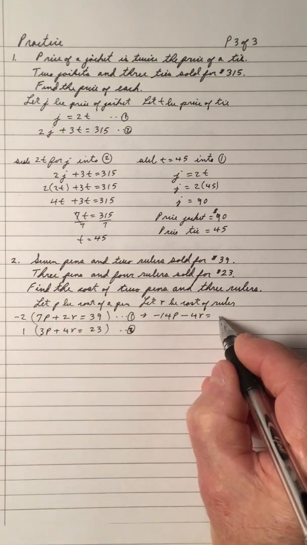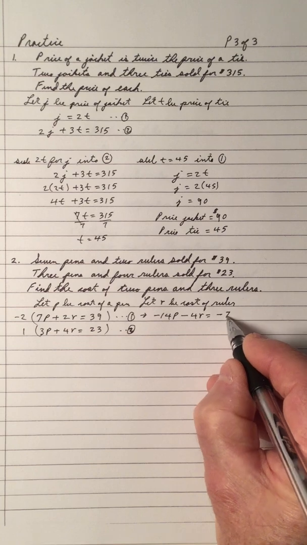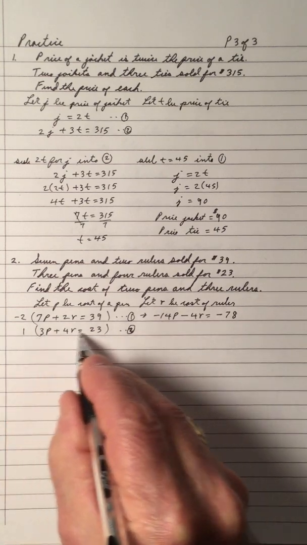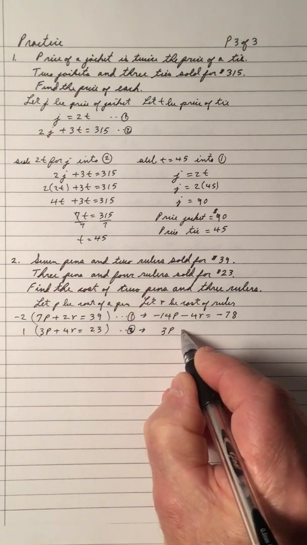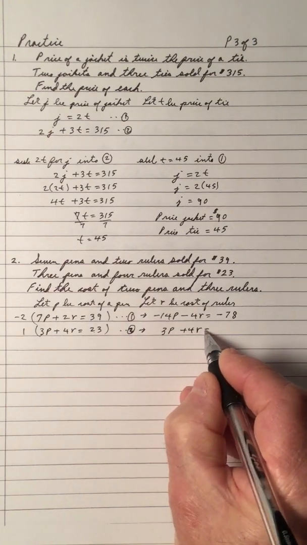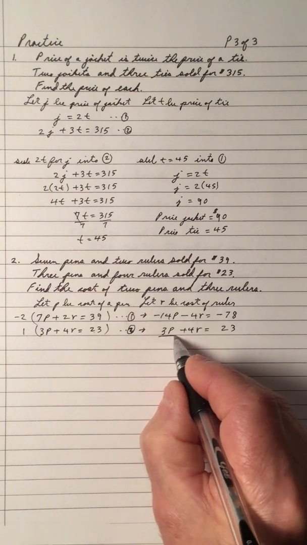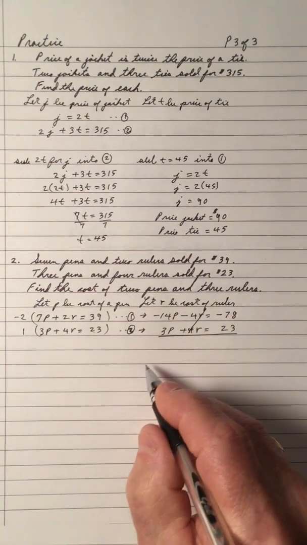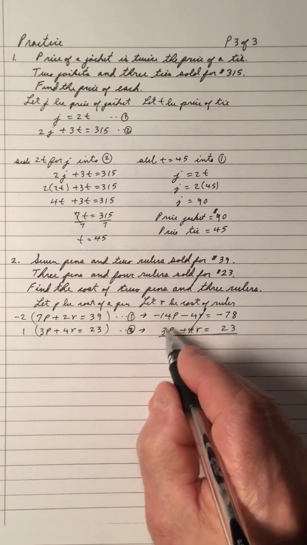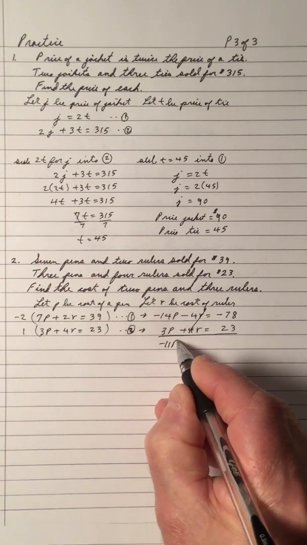Negative 2 times 39 is negative 78. Multiplying by 1 won't change it, so that gives me 3p plus 4r equals 23. Draw a line, because we're doing elimination. You're eliminating the r's. Add negative 14 and 3 is negative 11p.